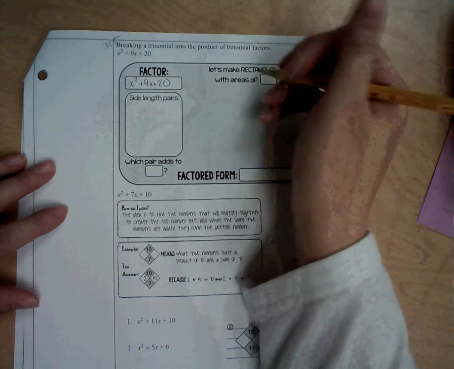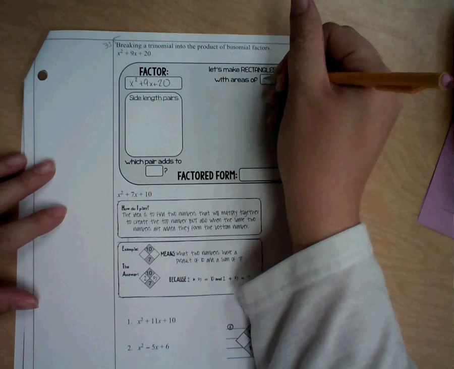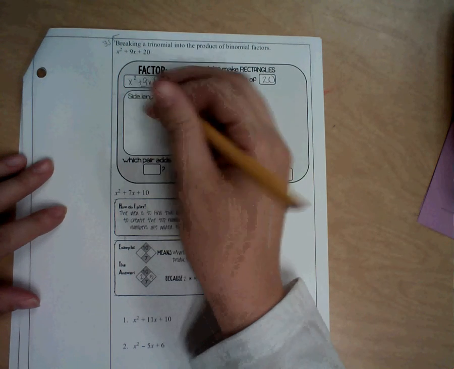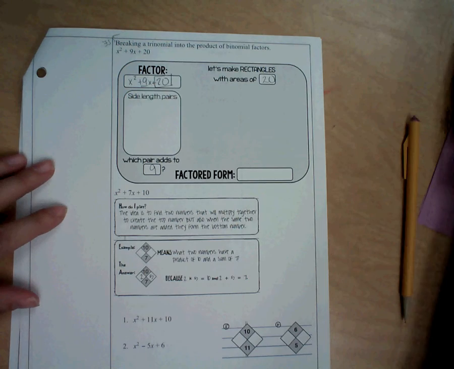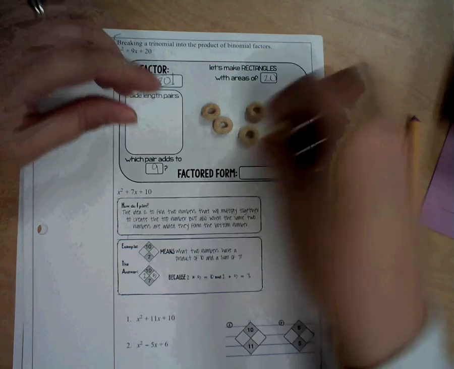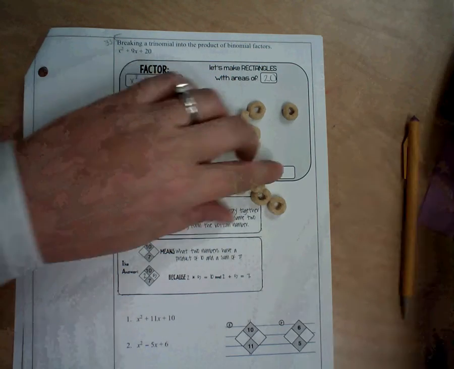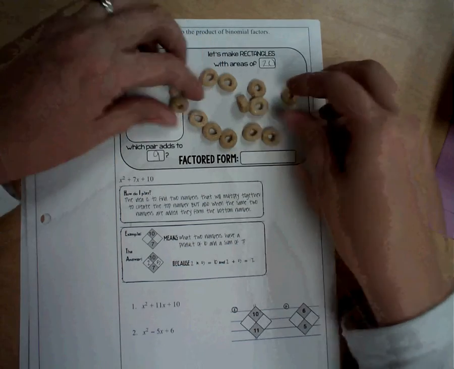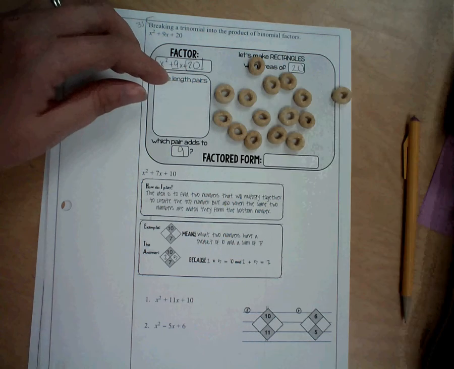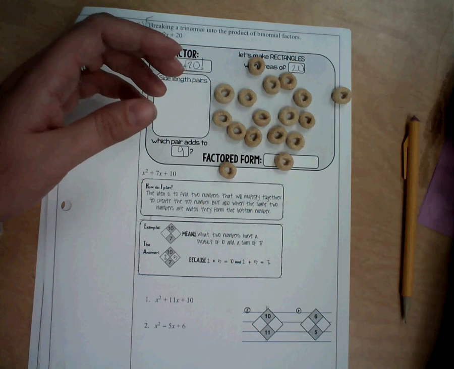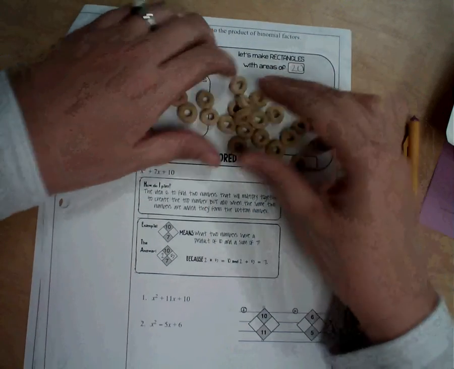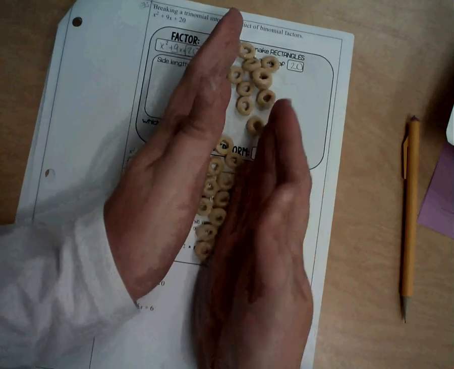We want to make rectangles with areas of 20. That's our last term, and we want them to add up to give us 9. Alright, so if I've got 20 Cheerios, five, 10, 13, 14, 15. Alright, so I could make a long rectangle that is 1 by 20.